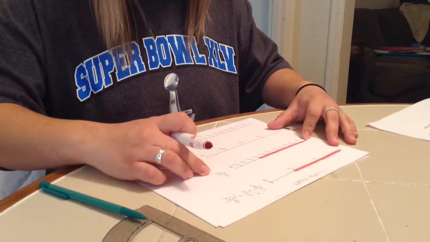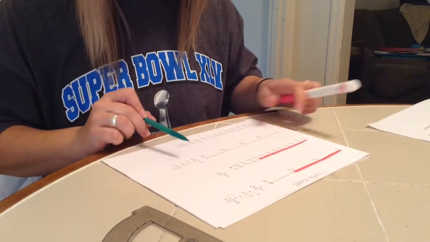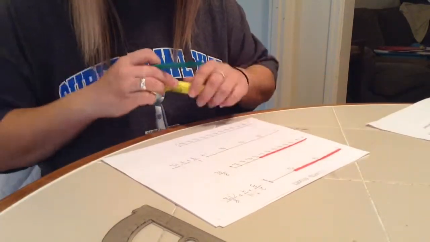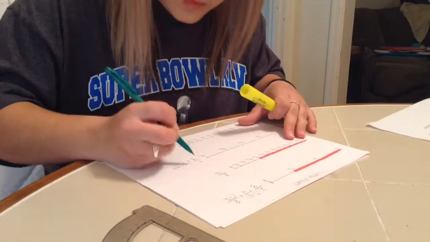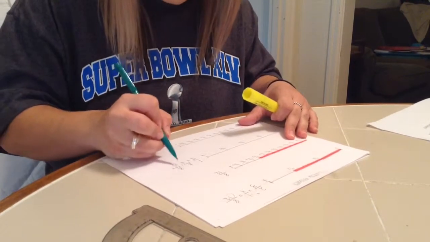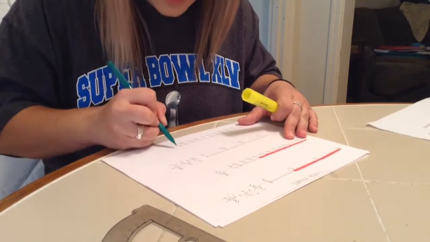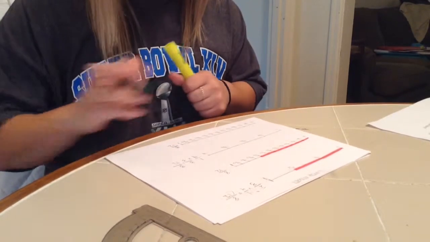Now we're going to check our work for 1/4. We said that we need to multiply 4 times 3 to get 12. So whatever we do to the bottom, we have to do to the numerator. So we would do 1 times 3, which gives us 3. So we see that 1/4 is equal to 3/12. So now we're going to check our work again.